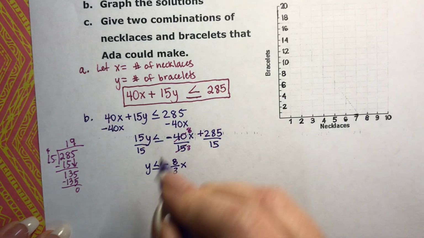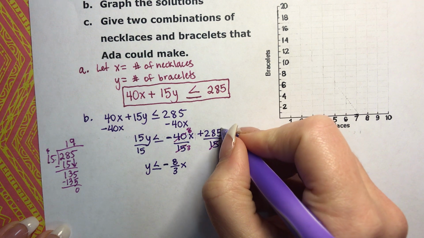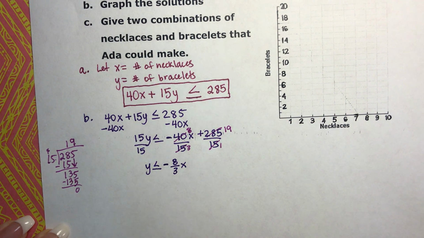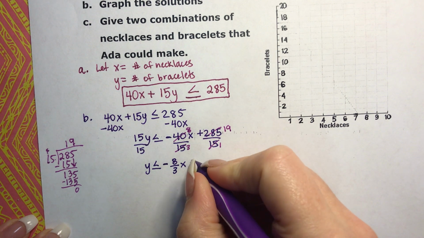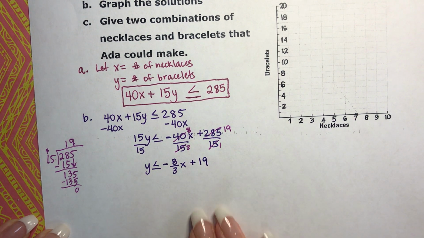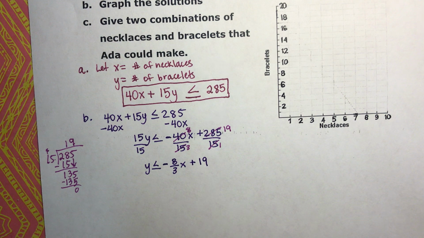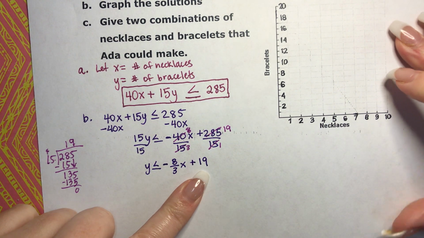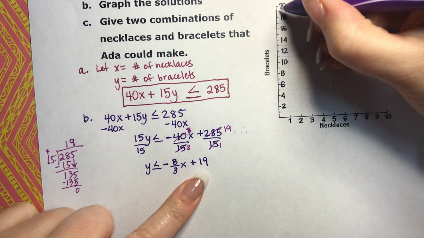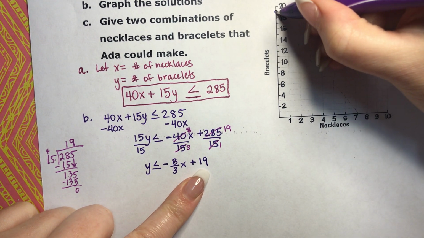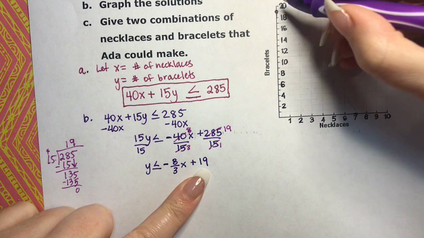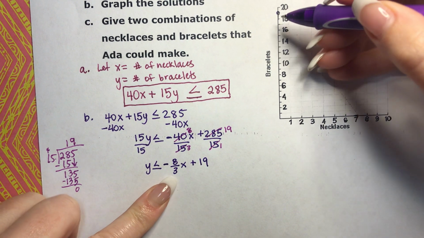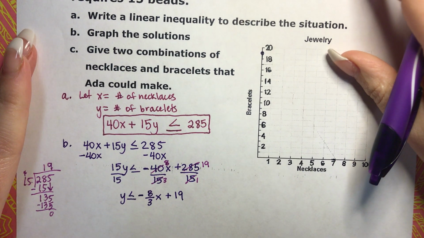So 15 goes into 15 once, and 15 goes into 285 19 times, which means we have 19 over 1, or just 19. Perfect. Now we have it in slope-intercept form, so we can graph it. So the first thing I'm going to do is go ahead and write that y-intercept, which is positive 19, which is right here, right? It's like in increments of 2. Nice, nice. And then we're just going to go and graph the slope from there.